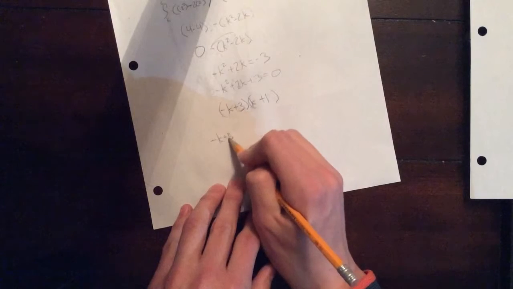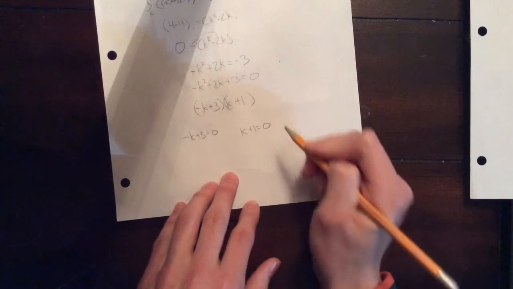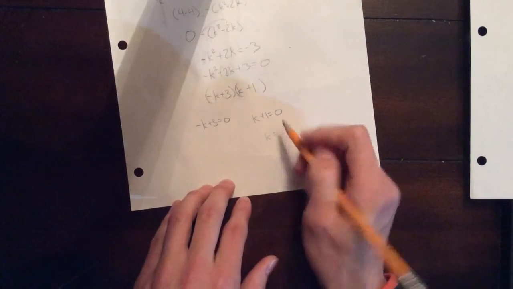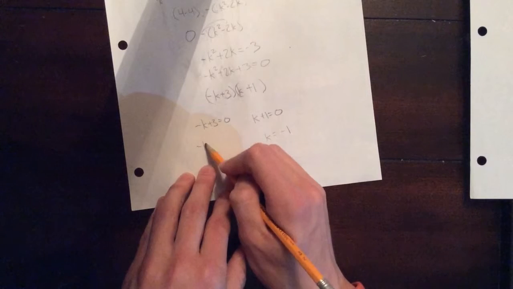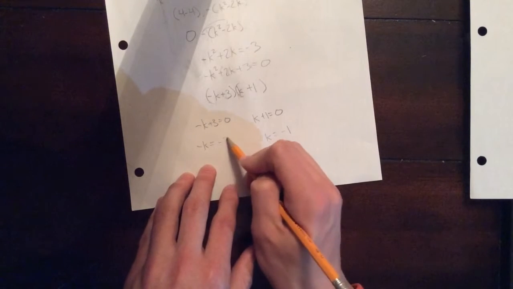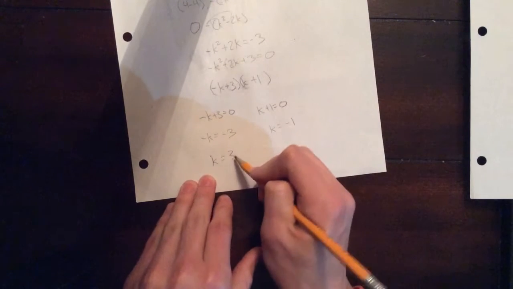Negative k plus 3 equals 0 and k plus 1 equals 0. So this k will be equal to -1 right here. And right here, we'll just flip that over there. Negative k equals -3. And that's the same thing as saying k equals 3.